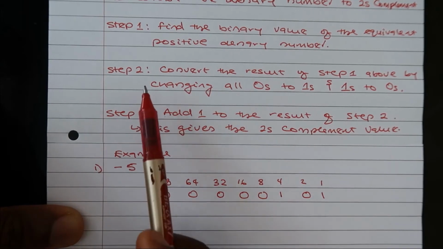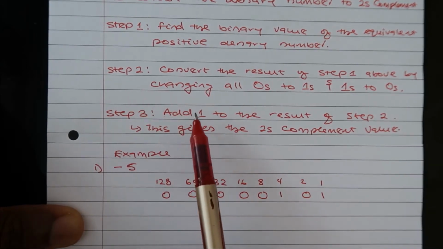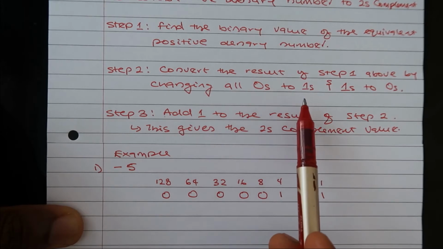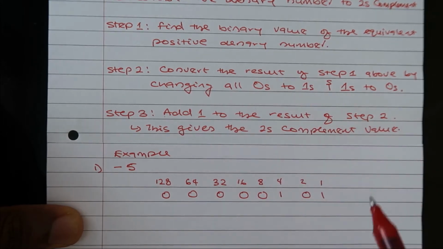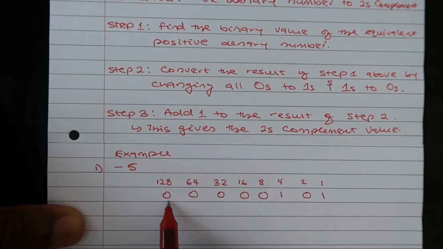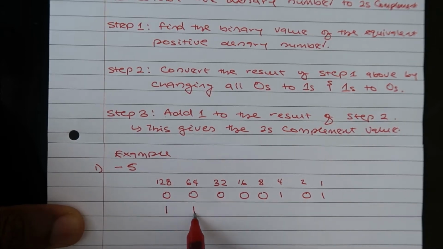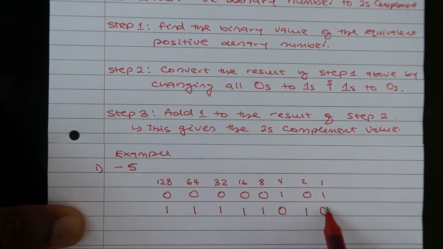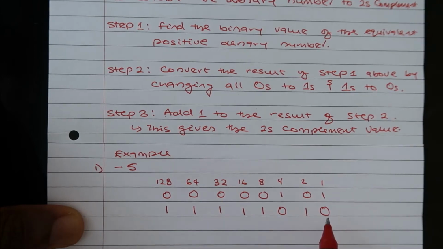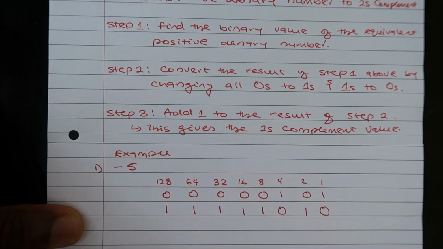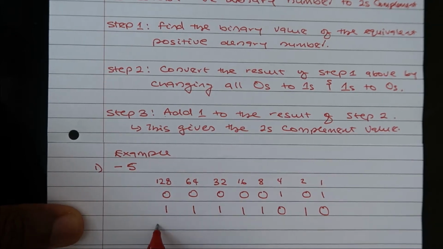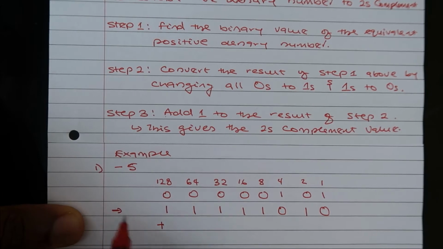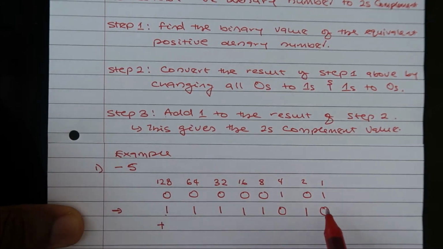Then, if we look at step 2, we now need to change all zeros to ones and all ones to zeros. So if we flip them, we get 1, 1, 1, 1, 1, 0, 1, 0. That's step 2. Now step 3 is to add 1 to this value.